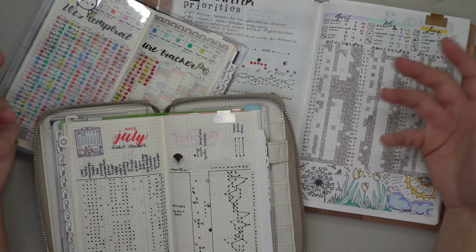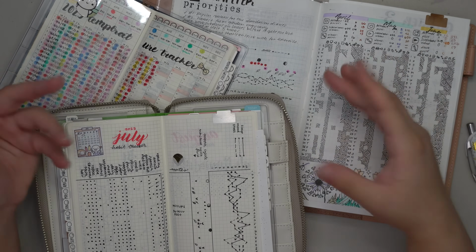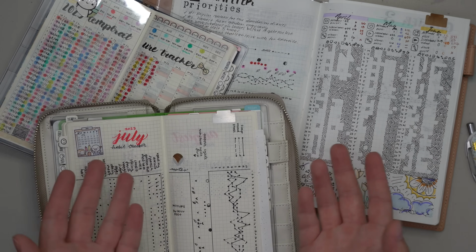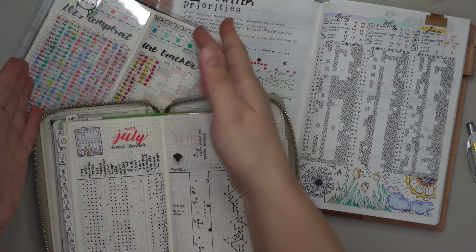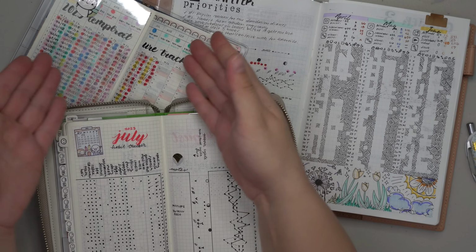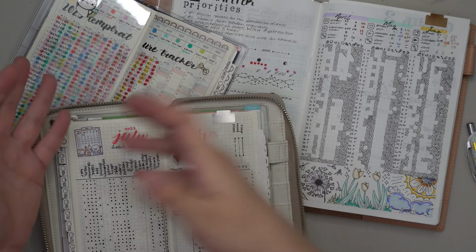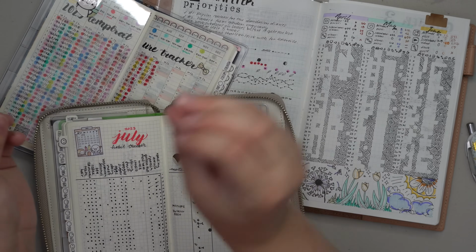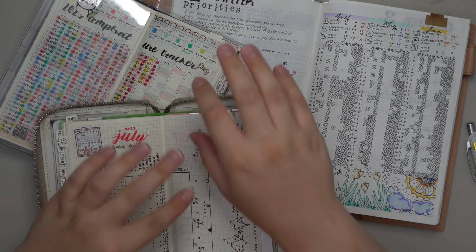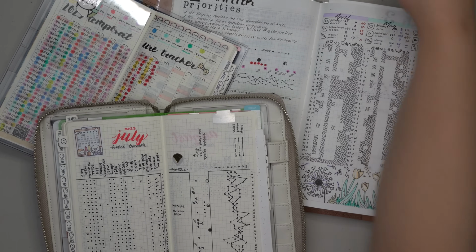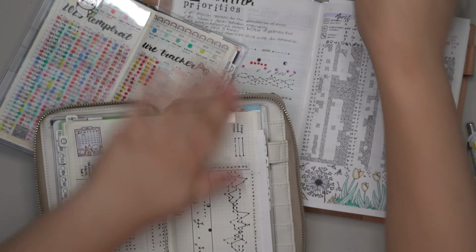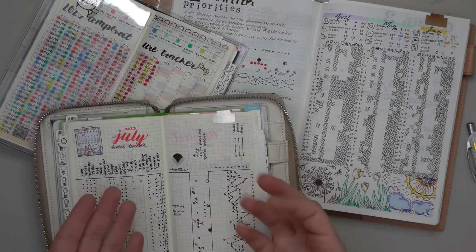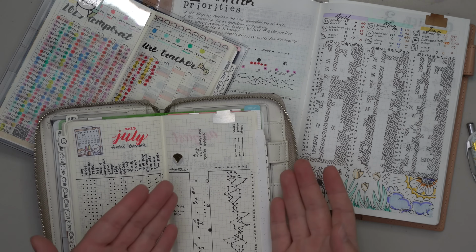Okay, so how do I keep up with all these different trackers? Well, the truth is, I just dedicate 5-10 minutes a day to update all of them. For the temperature tracker here in the back, I could update this every week. I can just wait till the end of the week, pull the weather data, and do it all at once, really quick, really fast, easy with the dot markers that I like to use, which are the Zig Clean Color dots. Since I have everything color coded, it doesn't take me very long. I look at the temperature, I make the dot, I move on with my life.